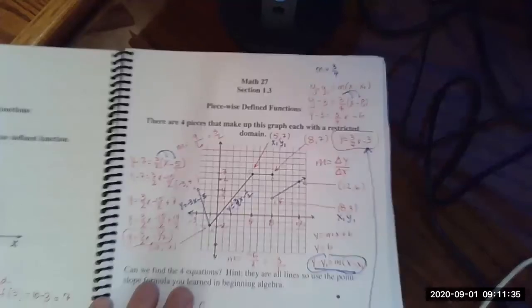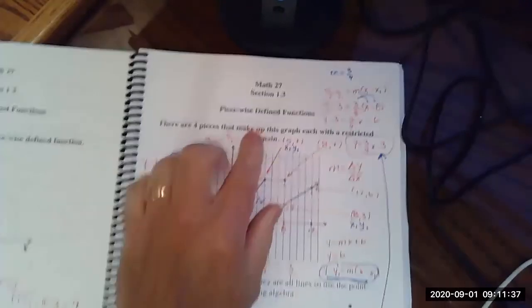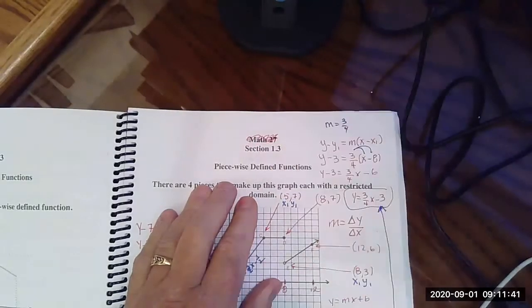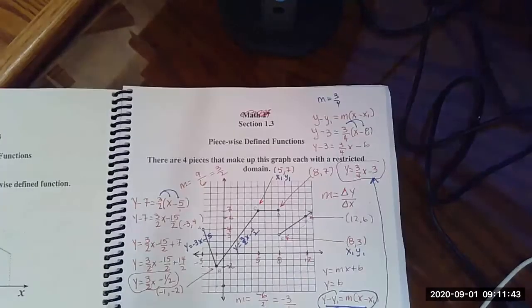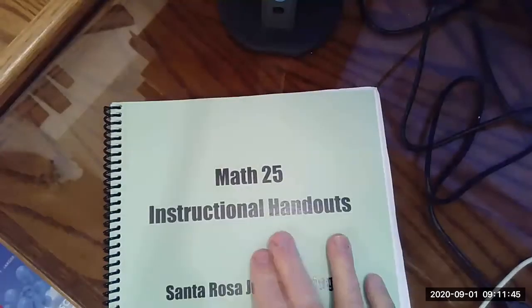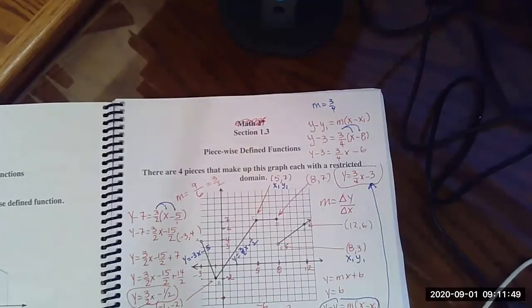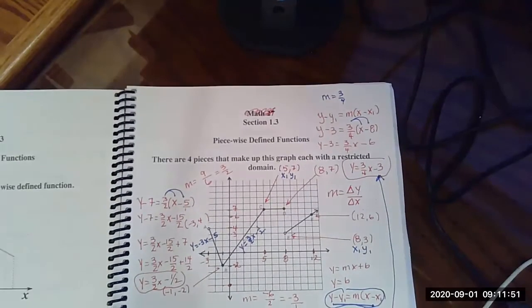Probably thinking of my Math 27, which this is, maybe that's what's throwing me. It's not, you aren't Math 27. That's the typo. It should be 25. This is the correct booklet. That's incorrect. So anywhere you see Math 27, it should have been Math 25. Okay.